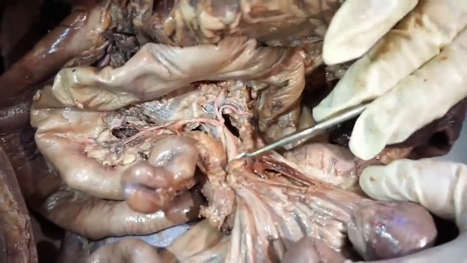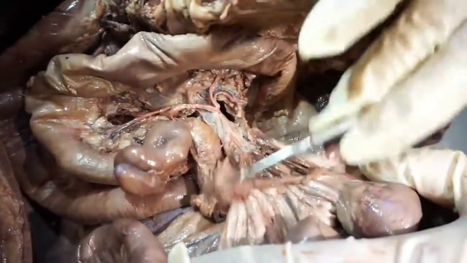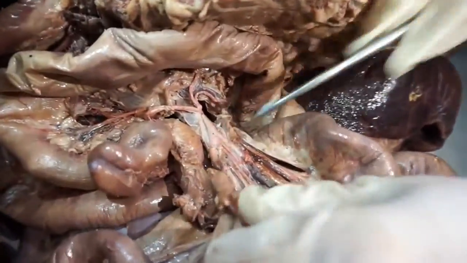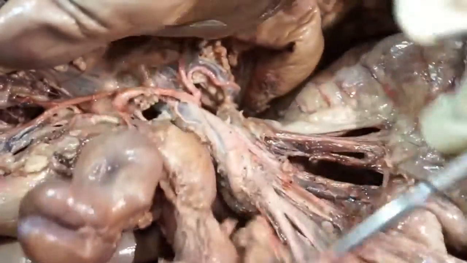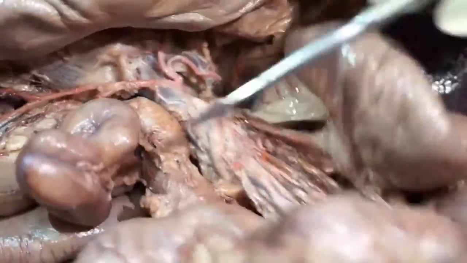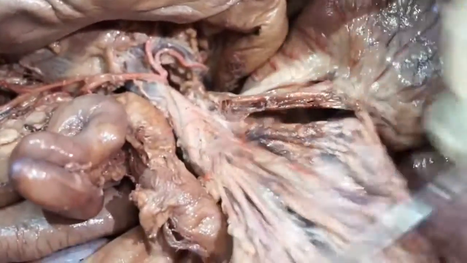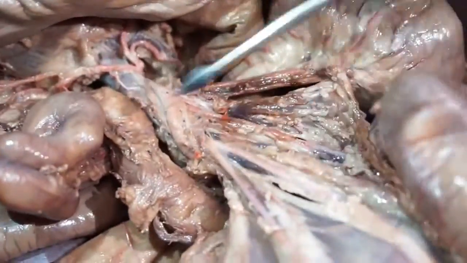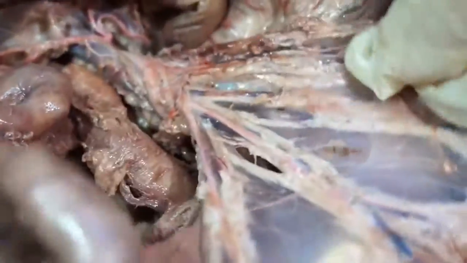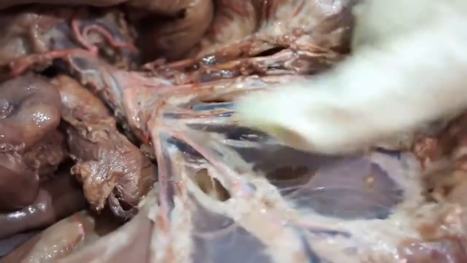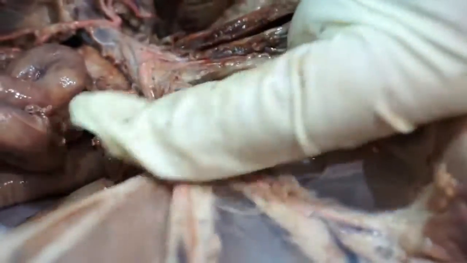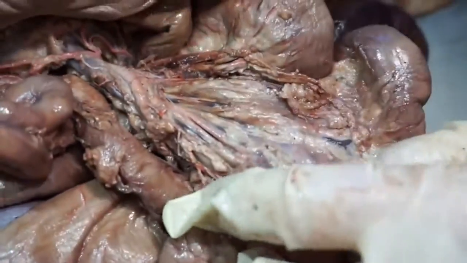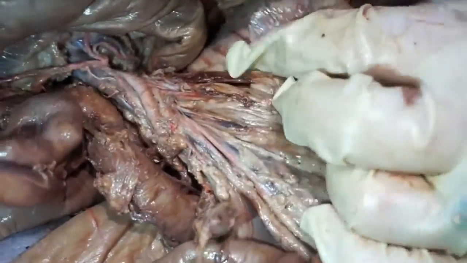Okay. So here we can see the cranial mesenteric artery and numerous branches coming to the jejunum. So all of these little jejunal branches come all the way through the jejunum, and notice that they have that arcading pattern to them. So bunches and bunches of jejunal branches.